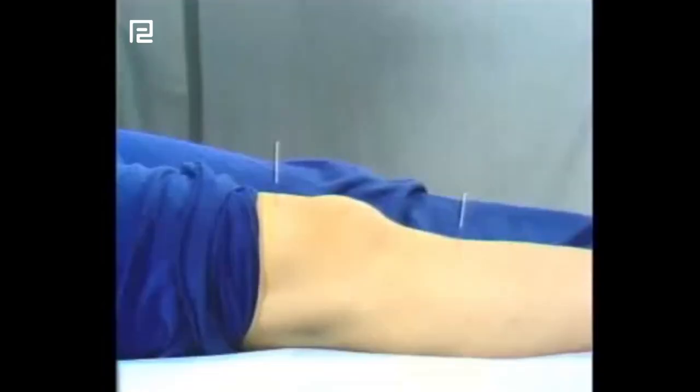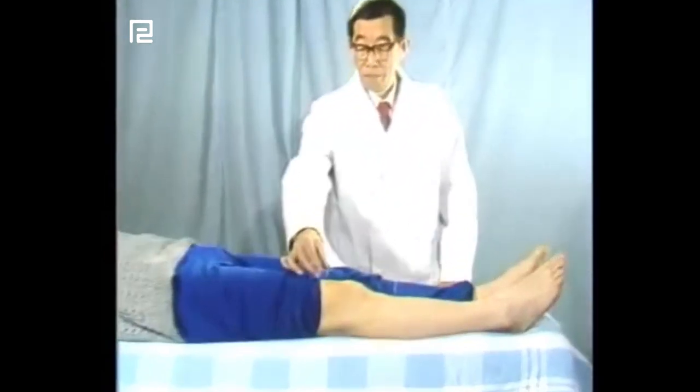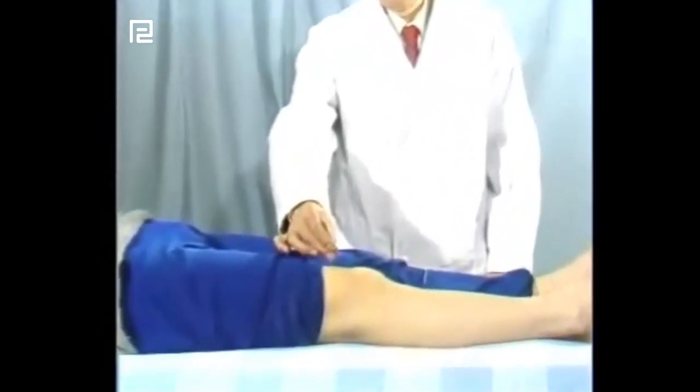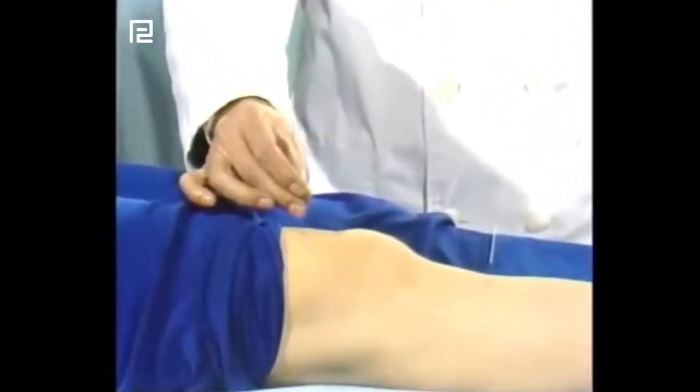The retention with manipulation method is used to reduce the excess by rotating, lifting, and thrusting the needle every 5 to 10 minutes many times. Strong stimulation is required to achieve this result.